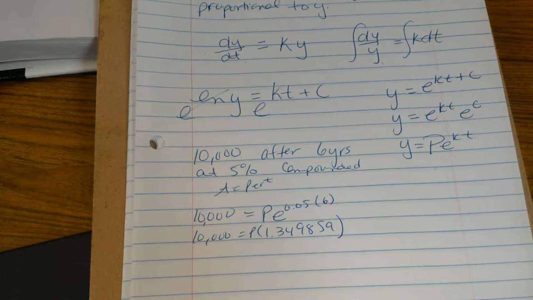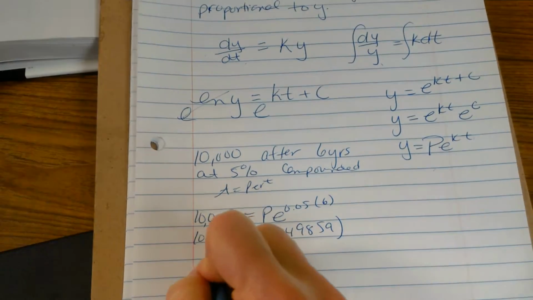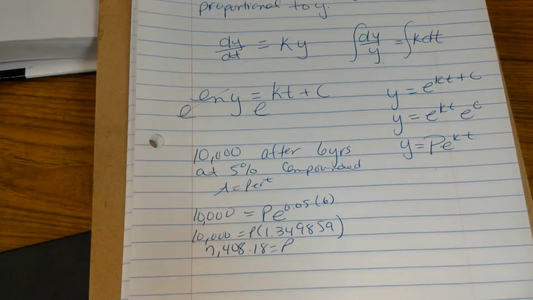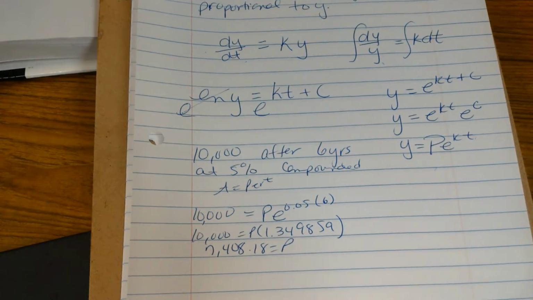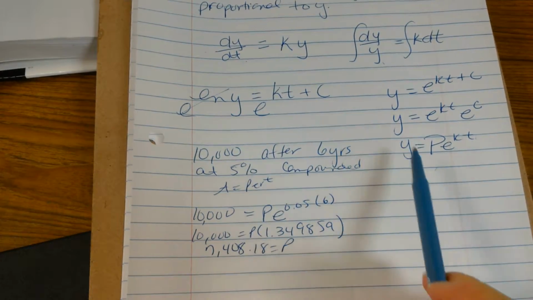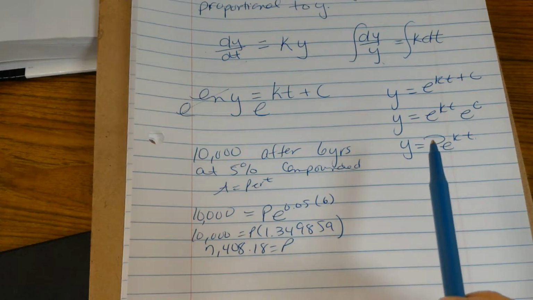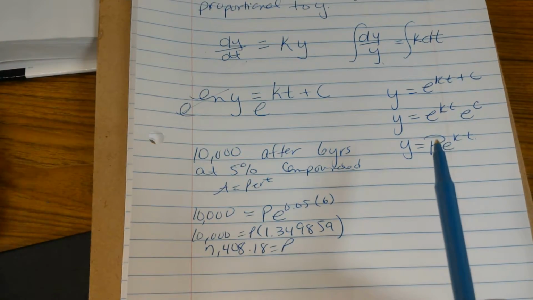So if I divide 10,000 by that, I end up with almost $7,400. So we need $7,400 to be able to have $10,000 after 6 years. So that's just algebra, but it's kind of cool that we use calculus to get to the equation. So that's just kind of a reminder of where that comes from.